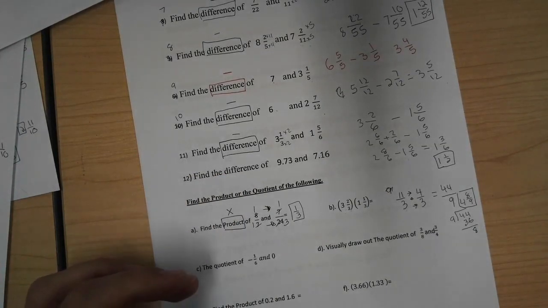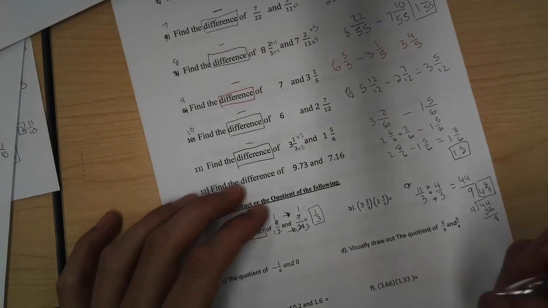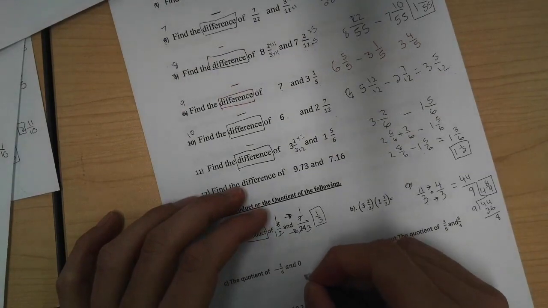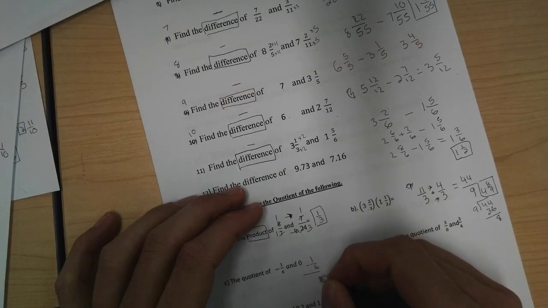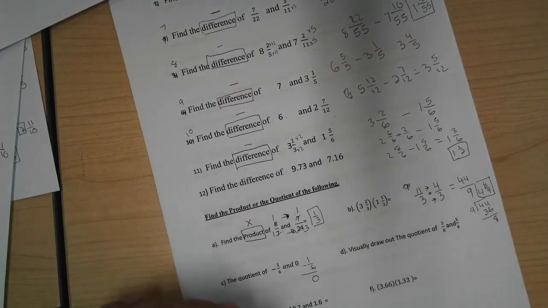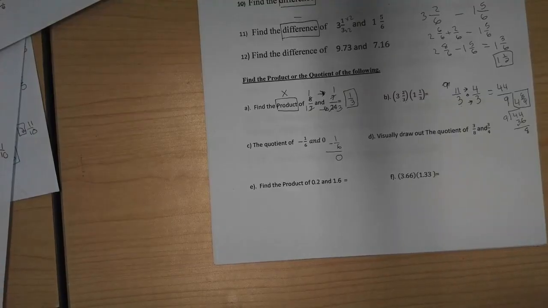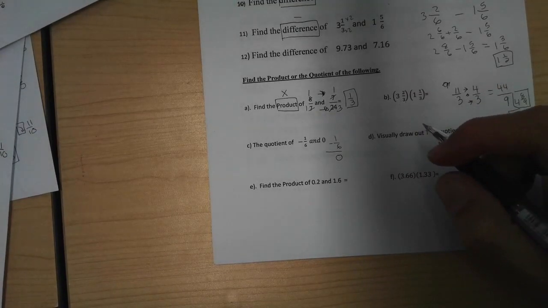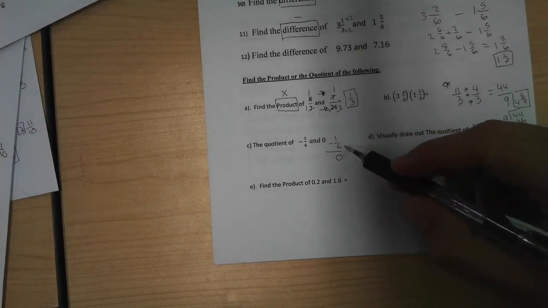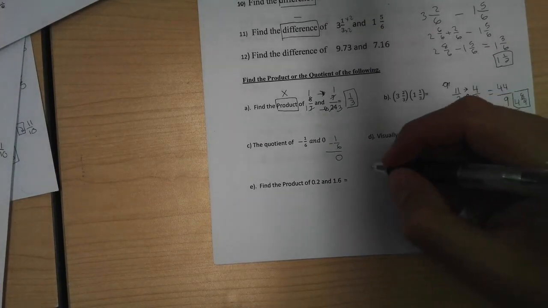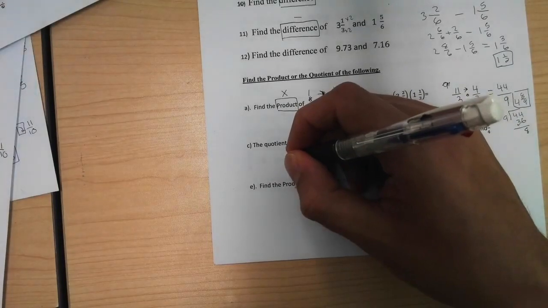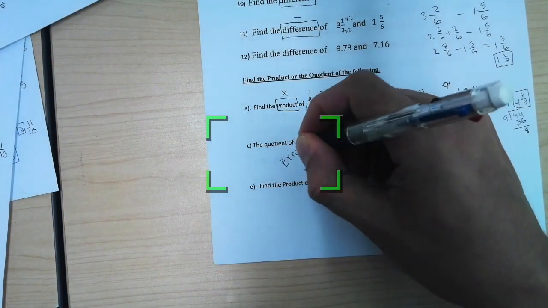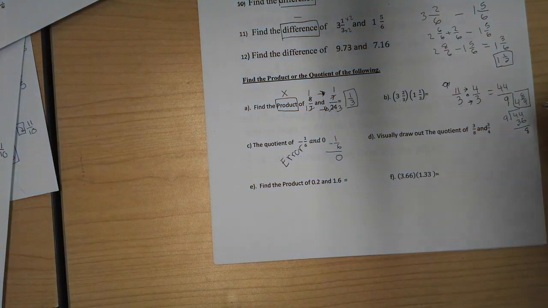Find the quotient of minus 1 over 6 and 0. Alright, so I'll start writing this as a fraction here to get a visual on this. I'm going to write it as 1 over 6 divided by 0. Well, I can't actually do that. So my answer is no answer or error. So error does not work.